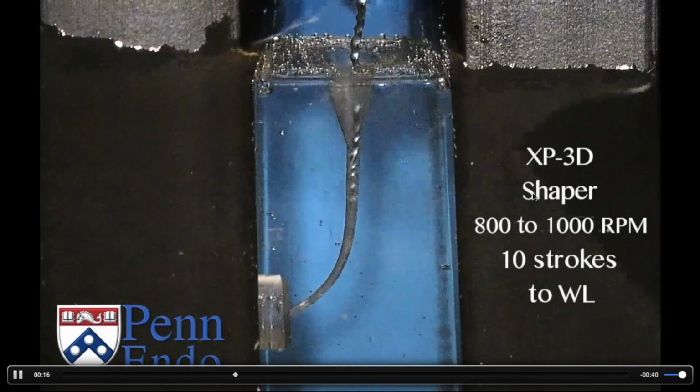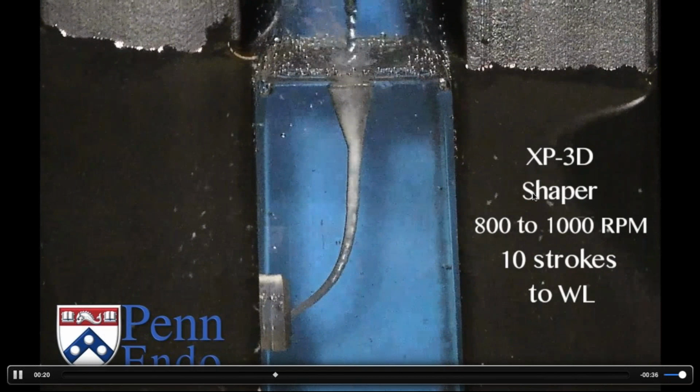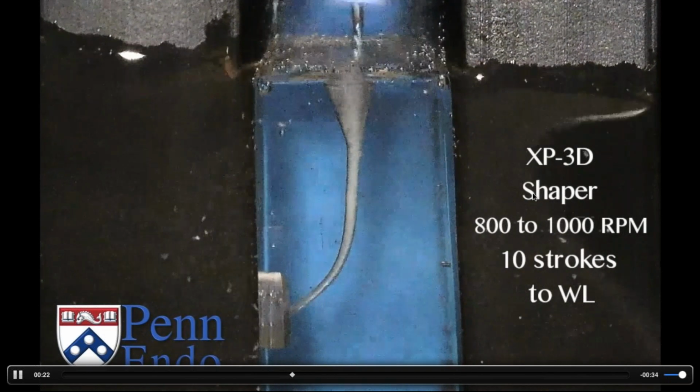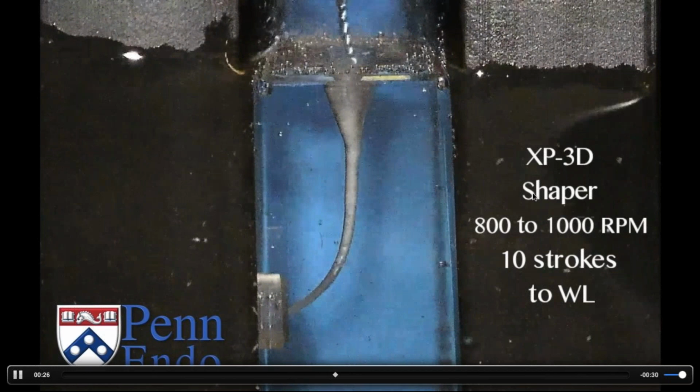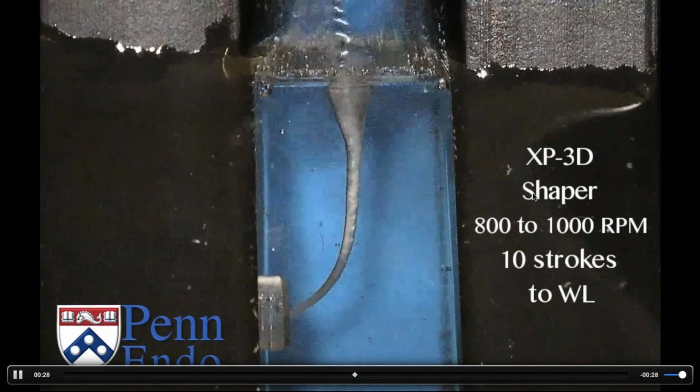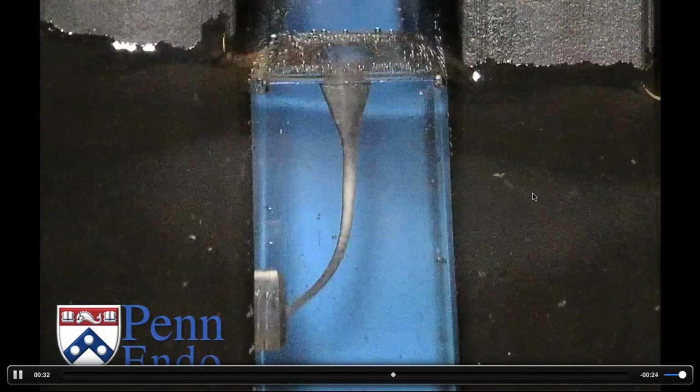So we go for 10 extra strokes, long strokes, 1, 2, 3, 4, 5, 6, 7, 8, 9, 10. Your 31 gauge needle easily goes to working length.